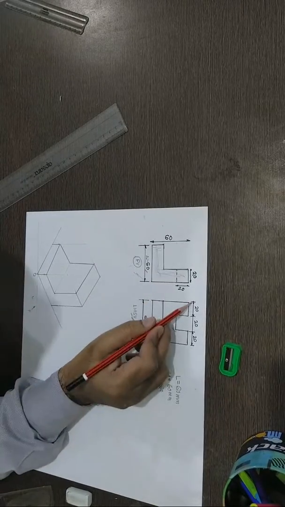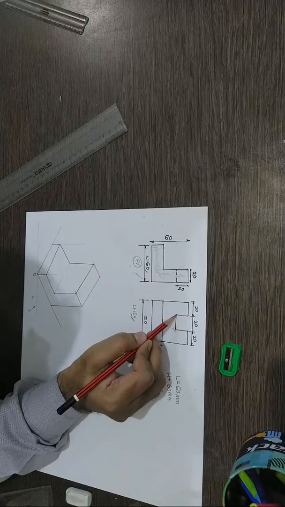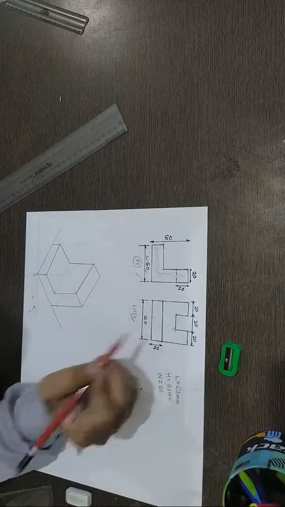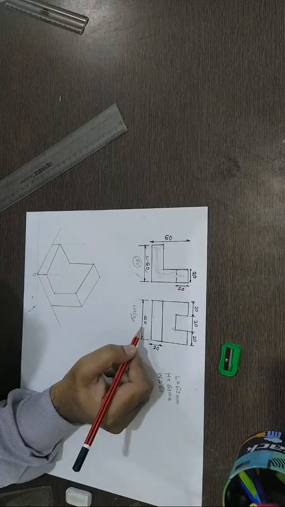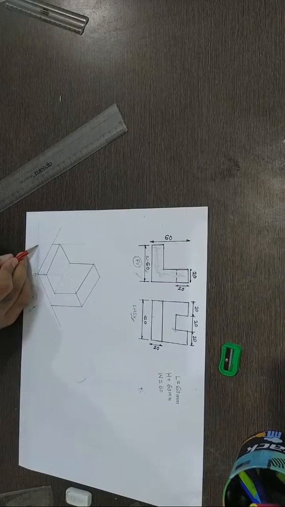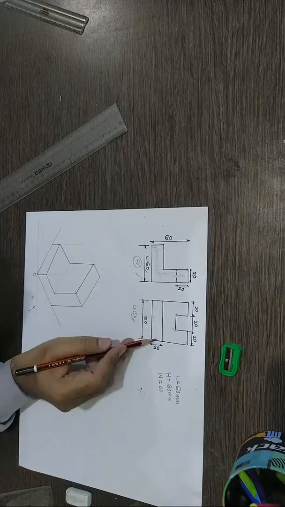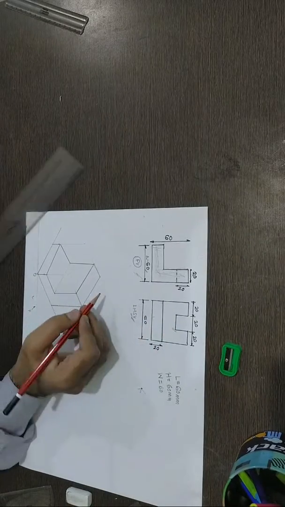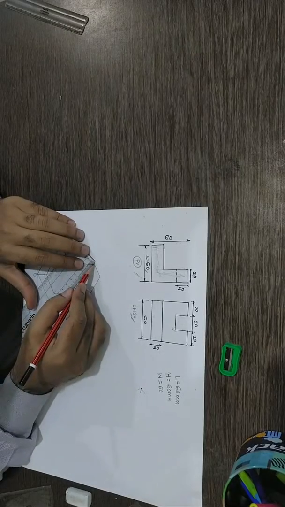So what is the location? 20 mm, 20 mm depth, so you can see 20. So this 20, 20, 20. This slot you need to draw in this side view. If you see from the side, you have drawn this part, but you need to locate this correctly. So locate 20 mm from this.